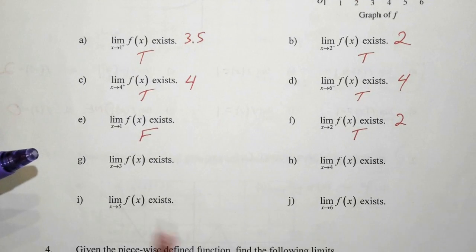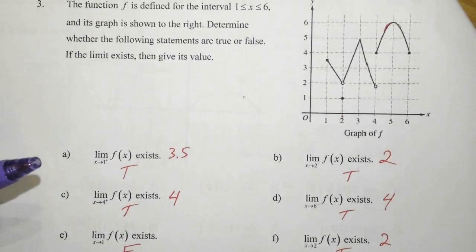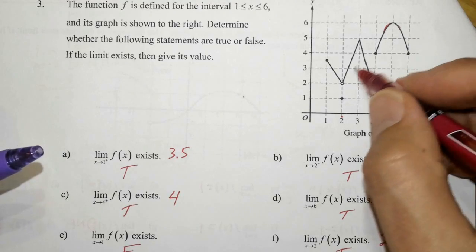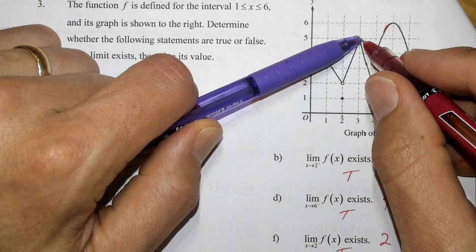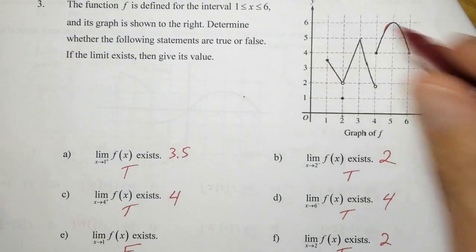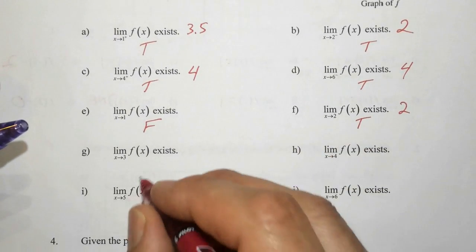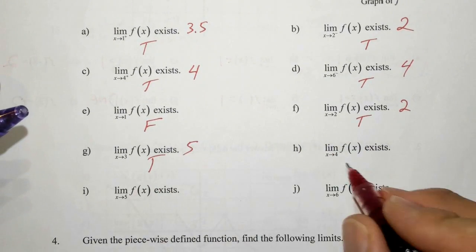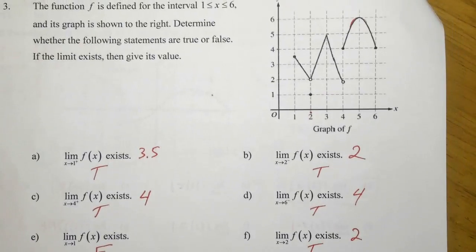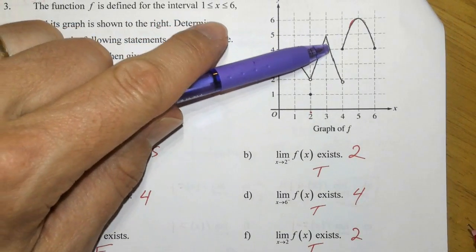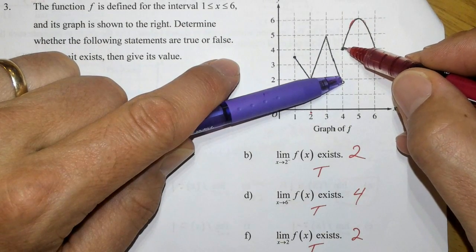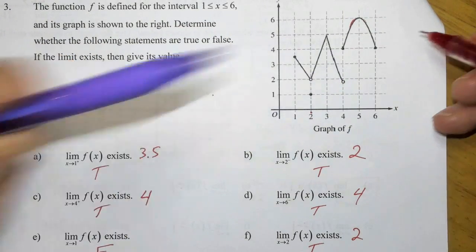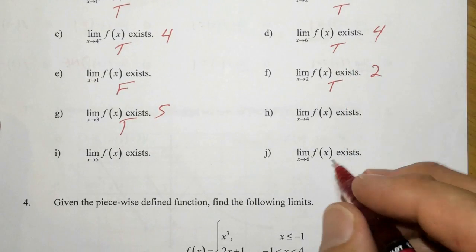Does the limit as x approaches 3 of the function exist? Well, here's 3. Yep, it does. They're going to meet up there at 5. So that's true, and it's 5. How about the limit as x approaches 4? 4 from the left, down here. 4 from the right, up here. My two pen tips are not near each other. That's false.